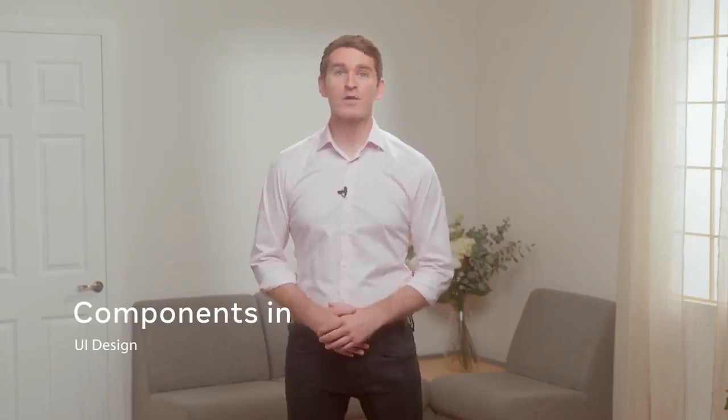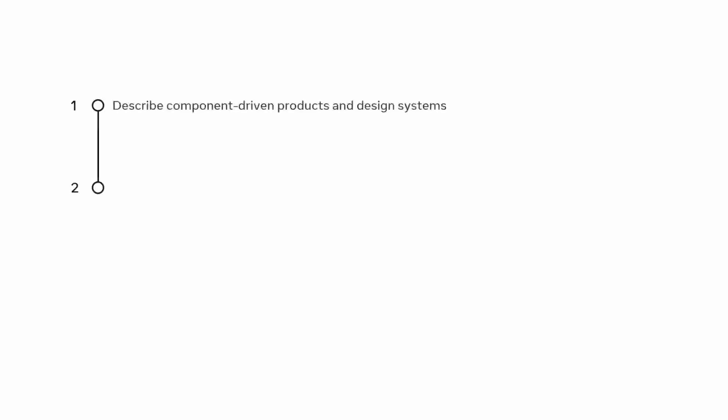Great job! As the UX UI designer for the Little Lemon restaurant website, you hear about the current component-driven nature of product design. So you want to learn more about how it can help you improve some of the website components. In the next couple of minutes, you will learn to describe component-driven products and design systems and explain how their application can create captivating user interfaces.